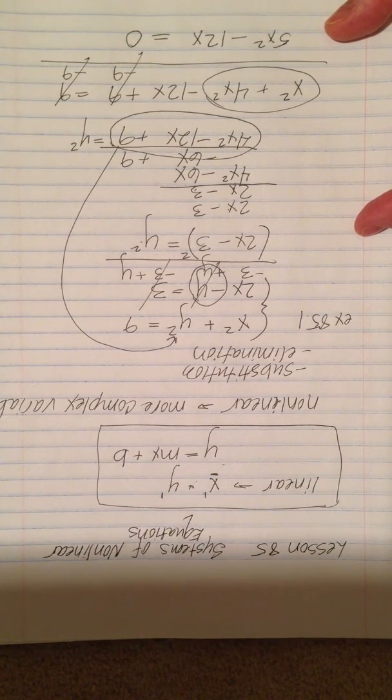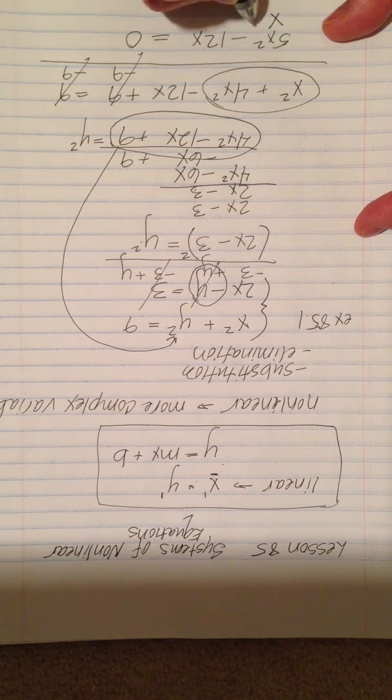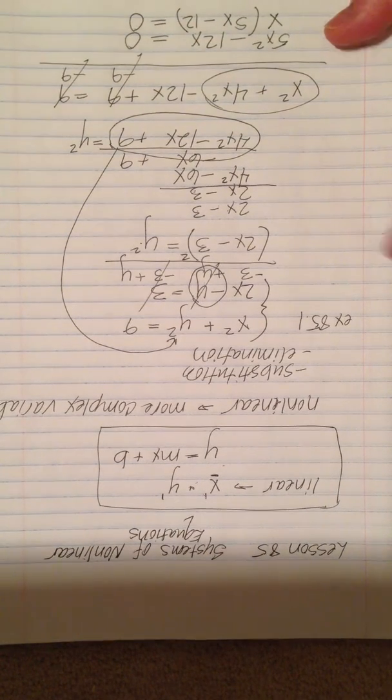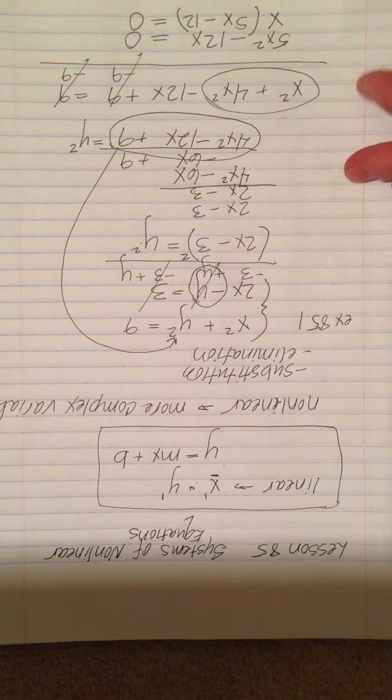Now let's try factoring this, because we can break this down. We can take an x out of both of those terms, and then we'll say x times 5x minus 12 equals 0. Okay, see how I did that? I factored that because we're trying to solve for x.